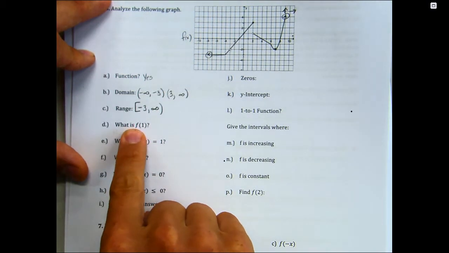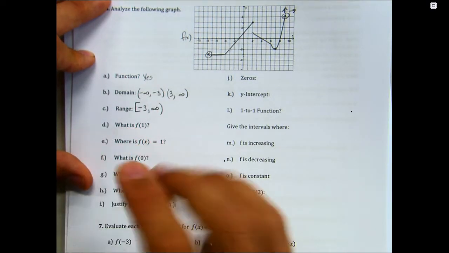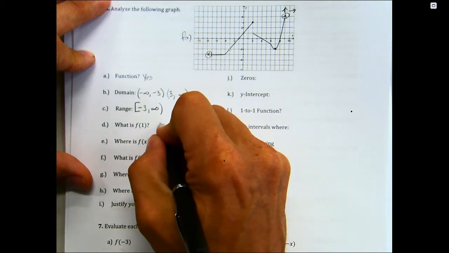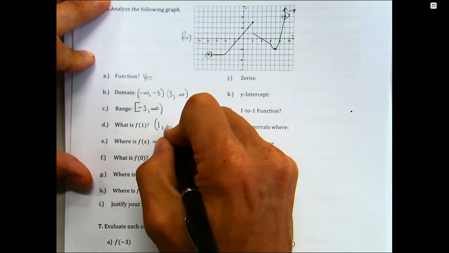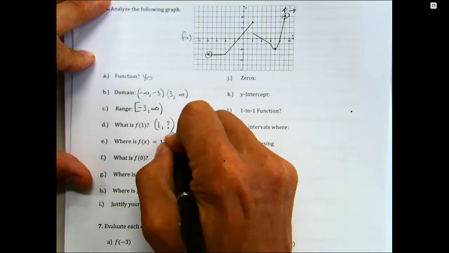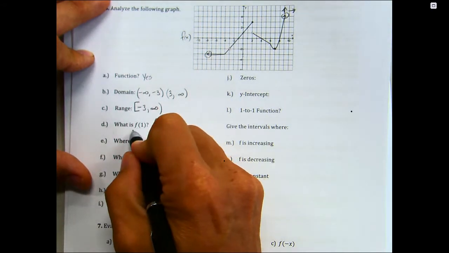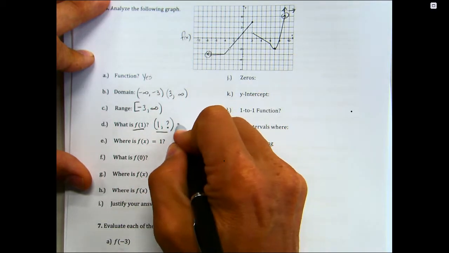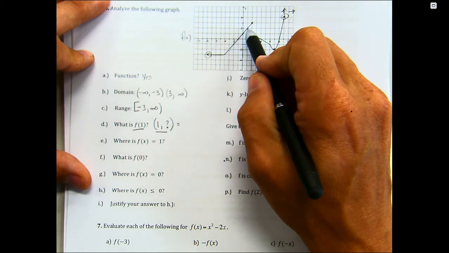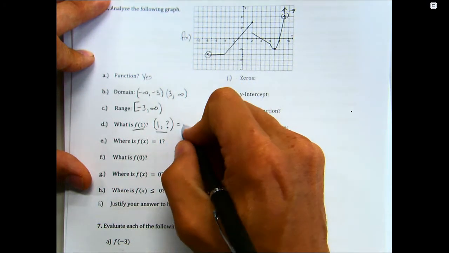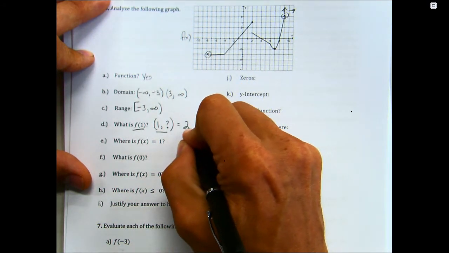Okay, so here we go. What's f of 1? What they're really asking here is the same as asking this: if I want to complete the point 1, question mark, what's the answer? This notation means the exact same thing as this. So I go over to 1, and I see what's the height of the graph at 1, and it looks like 2. So that equals 2.